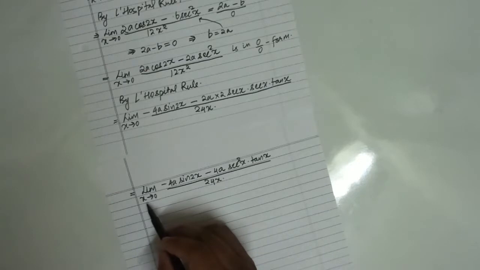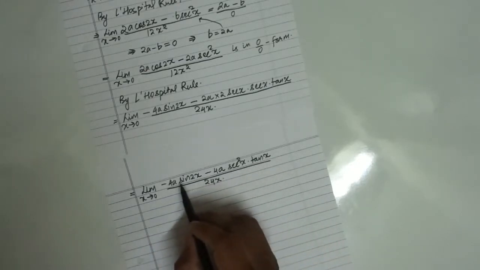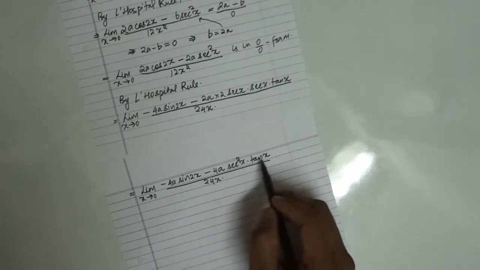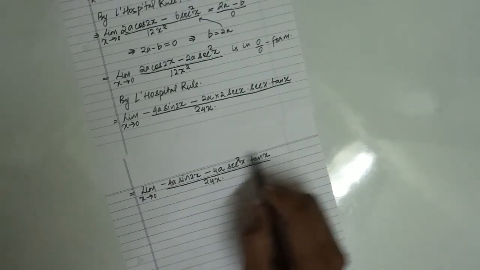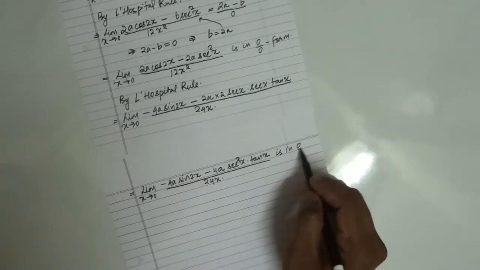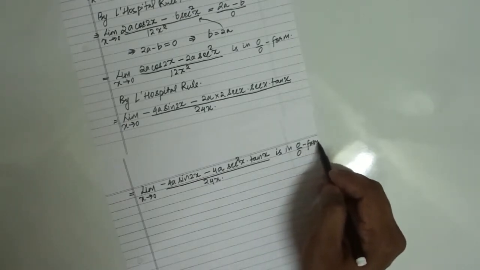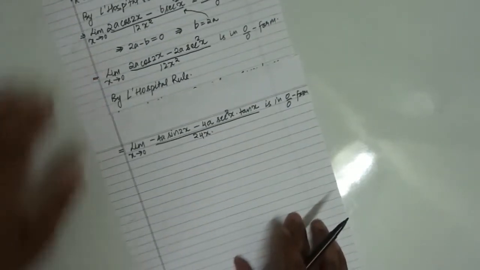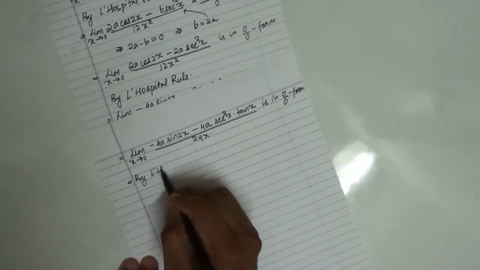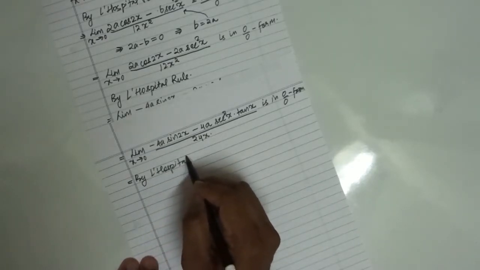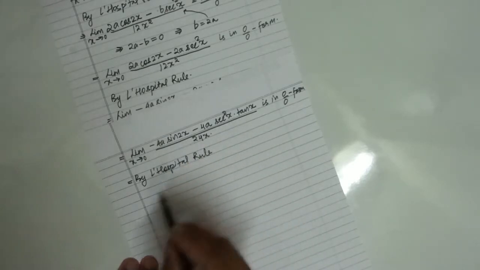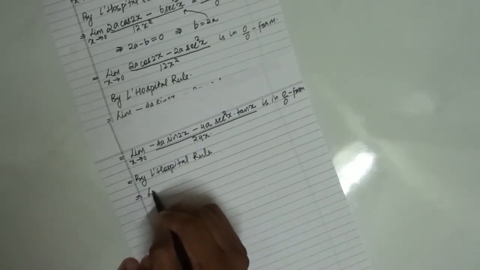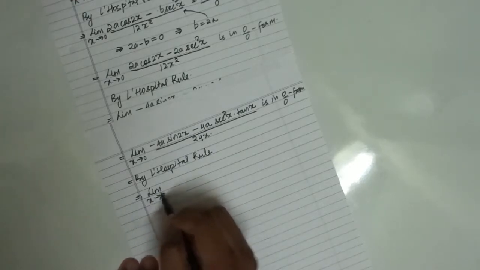So let's check it again by putting x is equal to 0 in the numerator, and it will become sine 0 is 0, tan 0 is 0, so everything is 0. So this is again in 0 upon 0 form. So again by L'Hospital rule, I need to differentiate one more time. So this will be limit x tends to 0.